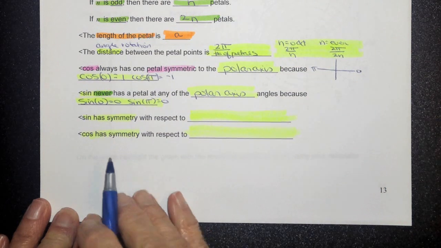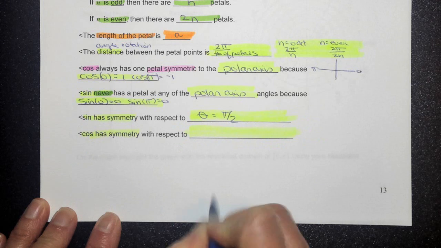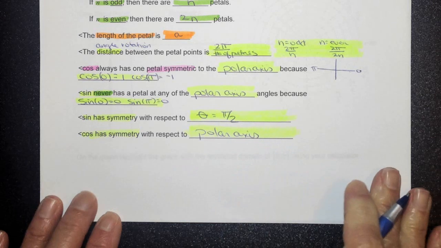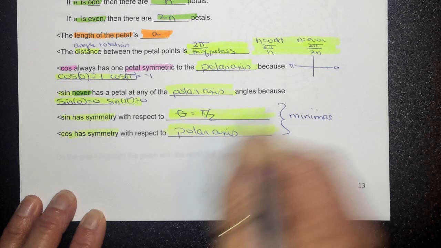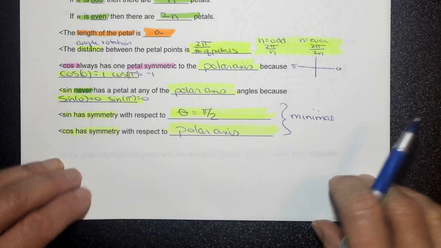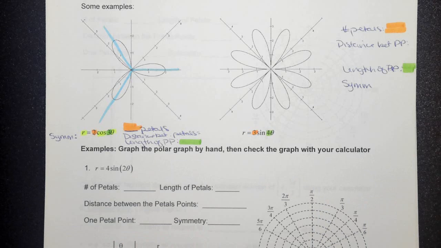So sine will have symmetry with respect to theta is equal to pi over 2, and cosine has symmetry with respect to the polar axis, and this is going to be helpful when we're graphing. And remember too, this is minimal. It depends on the function that you're given, so you could have more symmetry. Some additional rules are on the top of page 14. We're going to take a look at 2 examples, one is a sine and one is a cosine, and we're already given the actual graph itself.